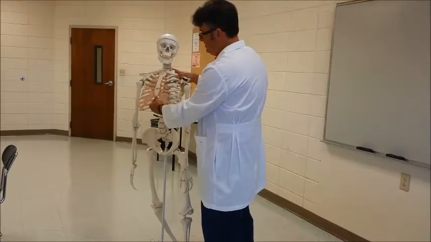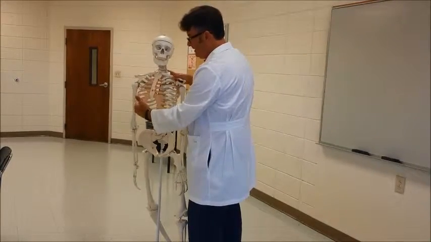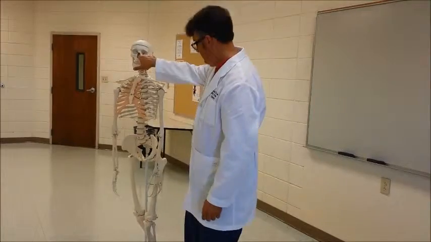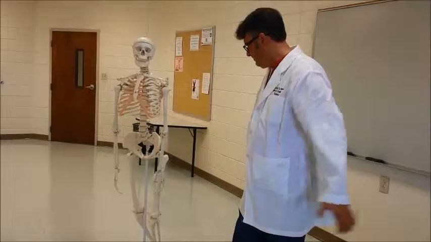Manubrium, sternum, xiphoid. Notice that the ribs, when they wrap around, they articulate with a cartilaginous articulation here. The vomer bone is in the middle of the nose. I think for right now, that's what I'm going to do on the skeletal system. Maybe later we'll do another one.